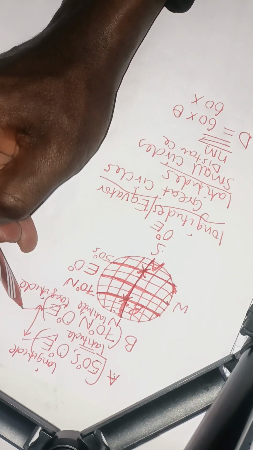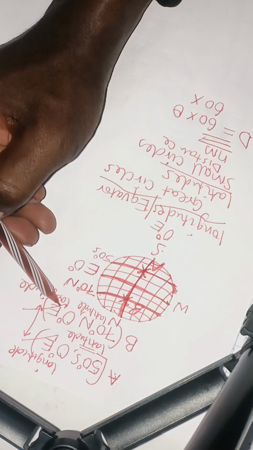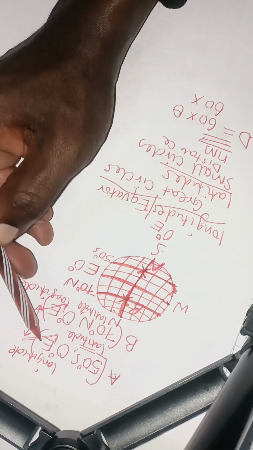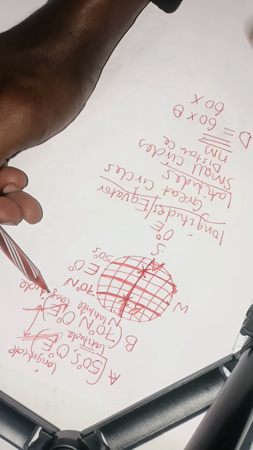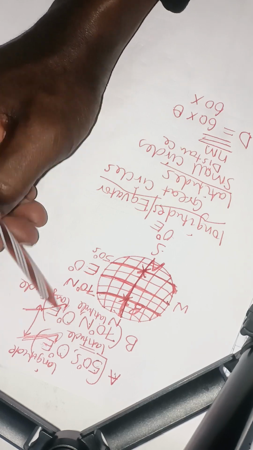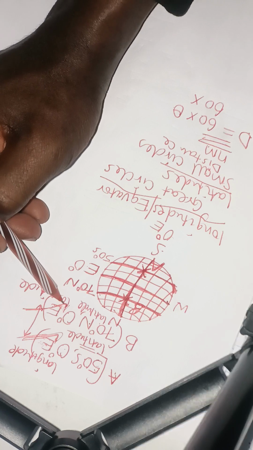That's why I told you it's not even a must for you to actually represent them on the globe. You can just have a look at what the values are giving us. If the values are the same, that means as far as the longitudes are concerned, the points are found on a great circle. So 0 degrees east, 0 degrees east, they are found on the same longitude. So they form a great circle. You can just come up with the formula and then get the answer.